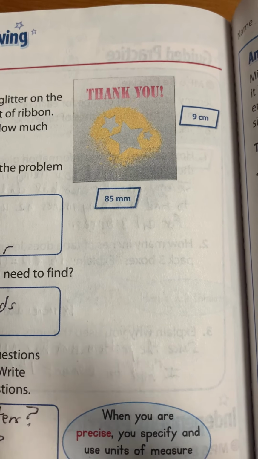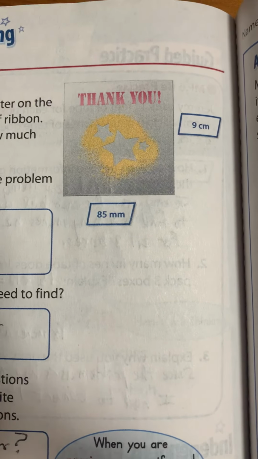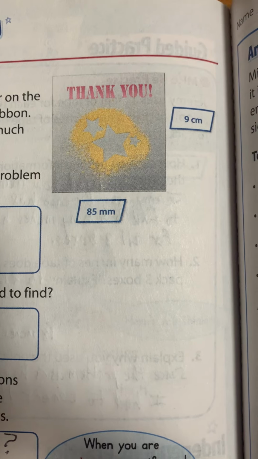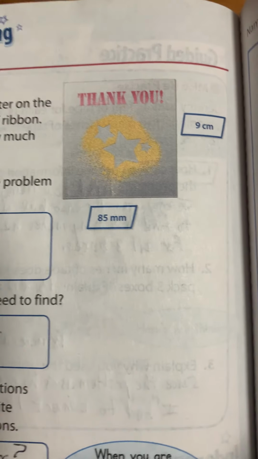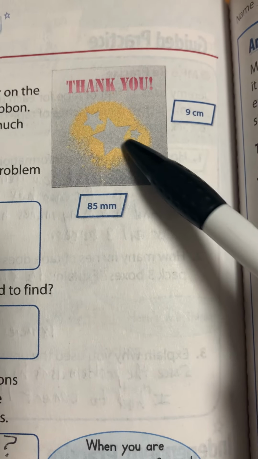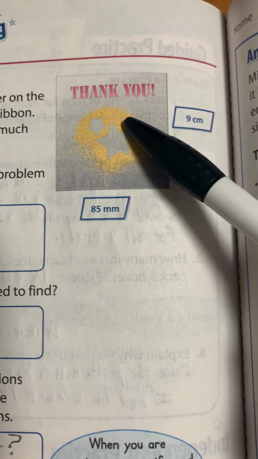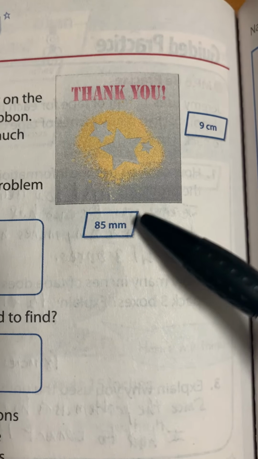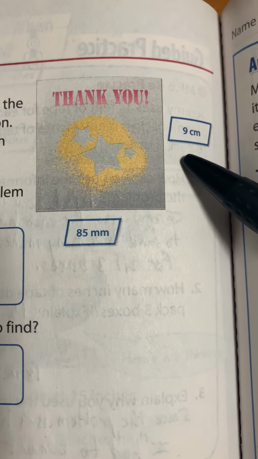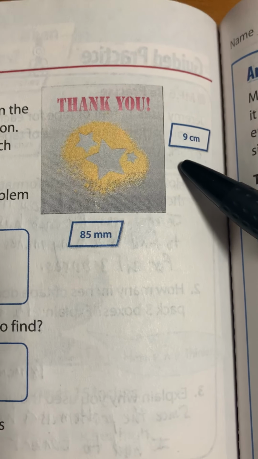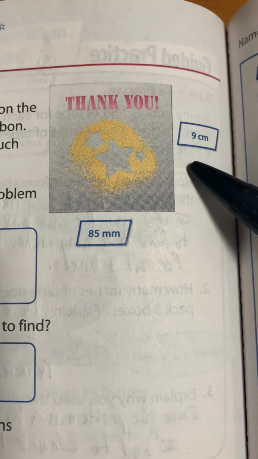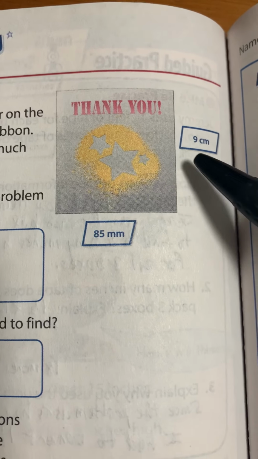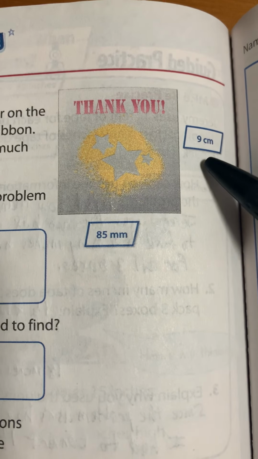This is one of those long multi-step problems. So you will see right here, this is a card that a girl is making. She is putting glitter on the front of the card. And they're telling you that the length is 85 millimeters and the width is 9 centimeters. So the first thing you should be thinking about is, oh, wait a second, that's a problem. Millimeters and centimeters are not the same unit.